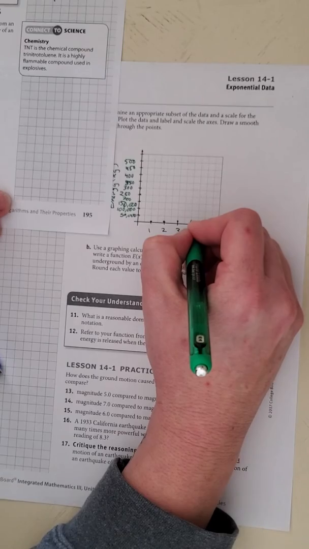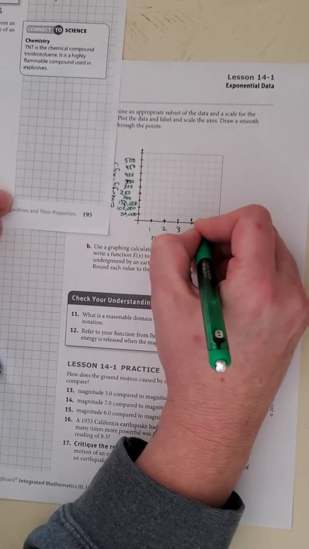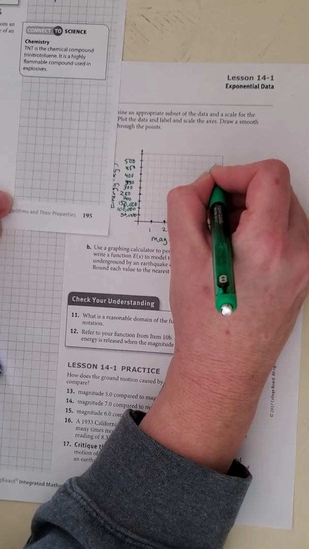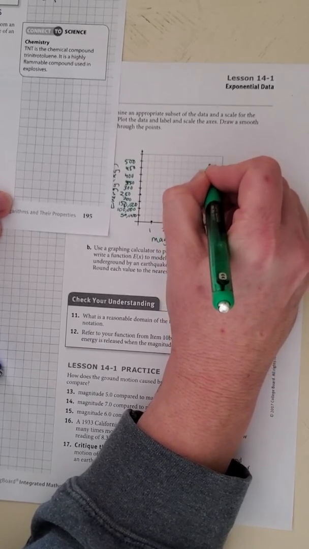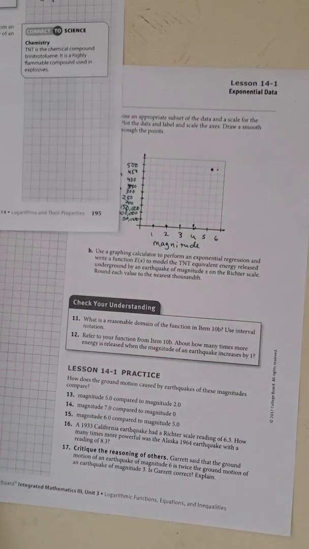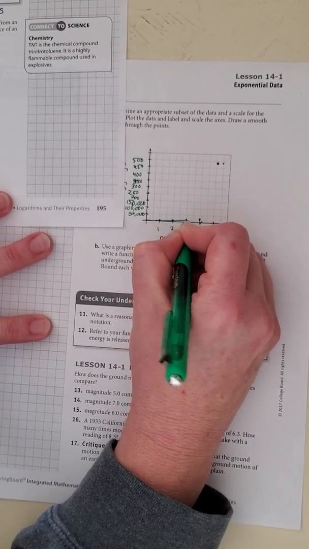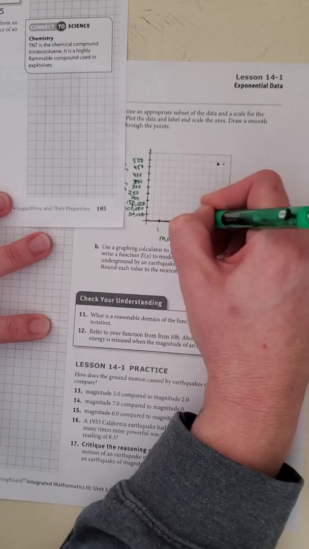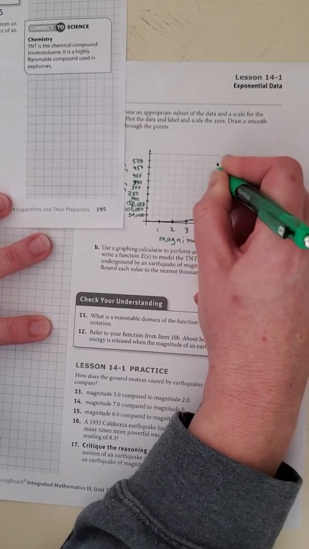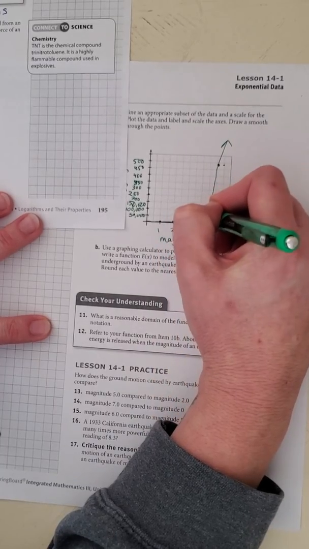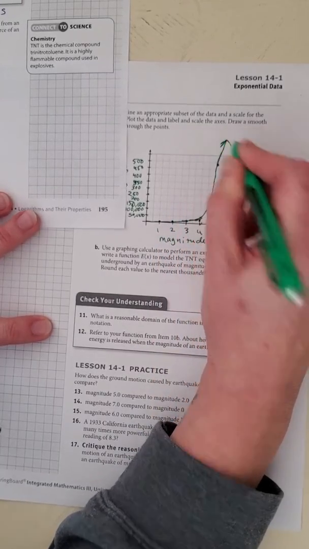5, 480,000. So that is huge, right? 480,000 is like right here. So 5 comma 480,000 is right there. And so our graph is going to be very, very sharply increasing. And we're going to draw a nice smooth curve to represent it.